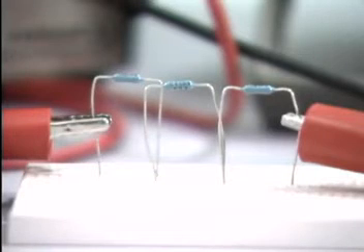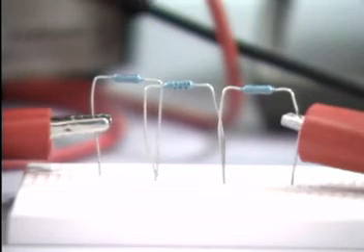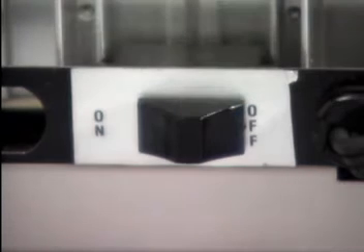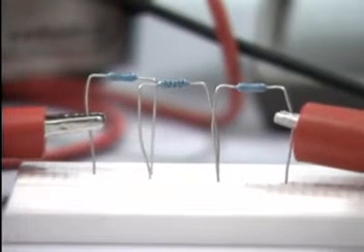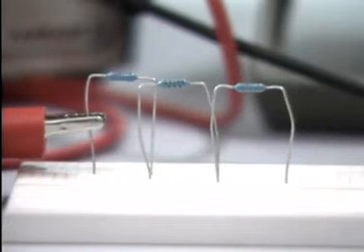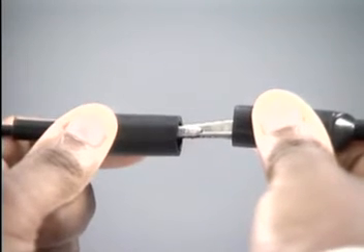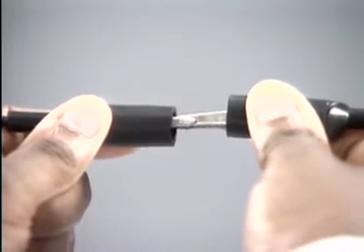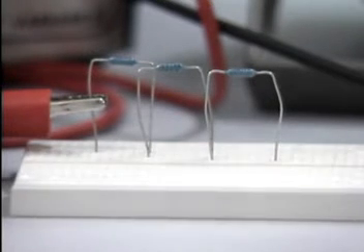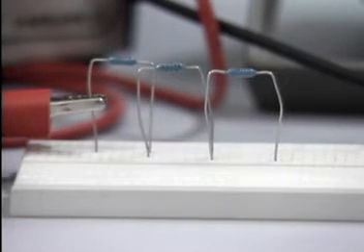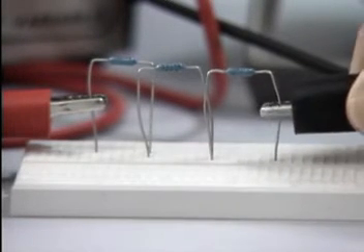Now, measure the current between the first 2 resistors in the circuit. To do this, first turn off the power supply. Next, disconnect the ammeter's red positive lead from the third resistor, and disconnect the ammeter's black negative lead from the power supply's black negative lead. The ammeter is now out of the circuit. To once again complete the series circuit, reconnect the power supply's black negative lead to the right side of the series circuit.